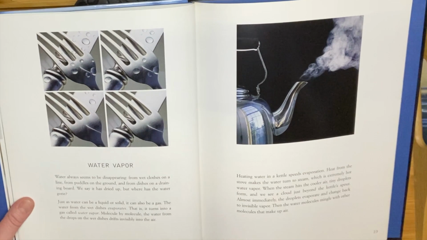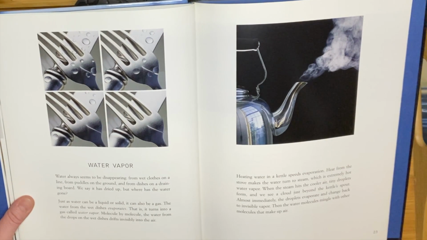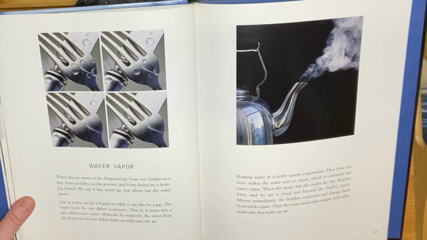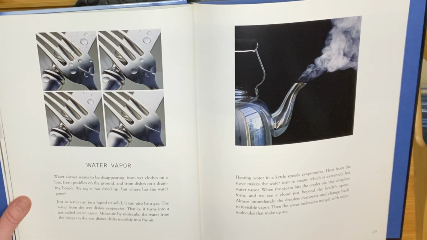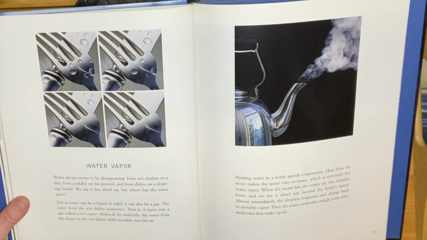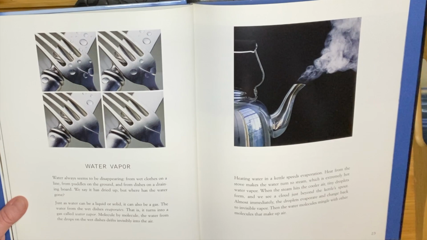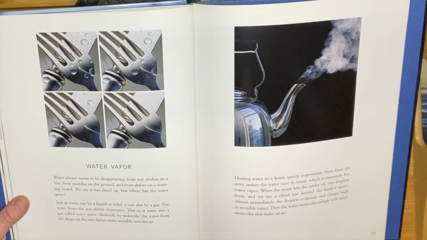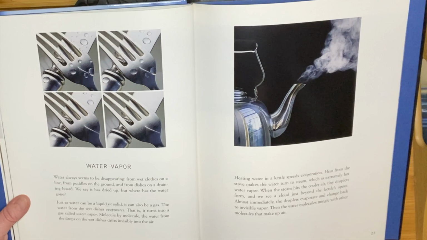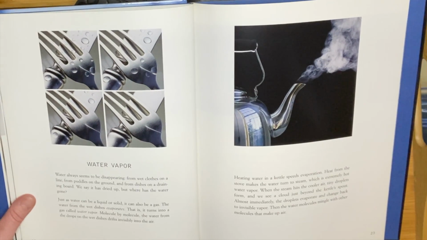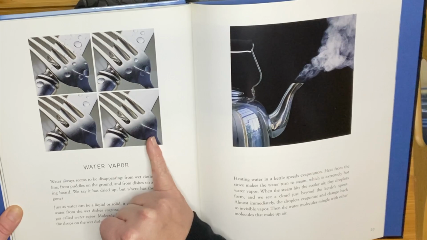Ooh, water vapor. Water also always seems to be disappearing from wet clothes on a line, from puddles on the ground, and from dishes on a draining board. We say it has dried up, but where has the water gone? Just as water can be a liquid or a solid, it can also be a gas. The water from the wet dishes evaporates. That is, it turns into a gas called water vapor. Molecule by molecule, the water from the drops on the wet dishes drifts invisibly into the air. So look at the changes here from the forks.